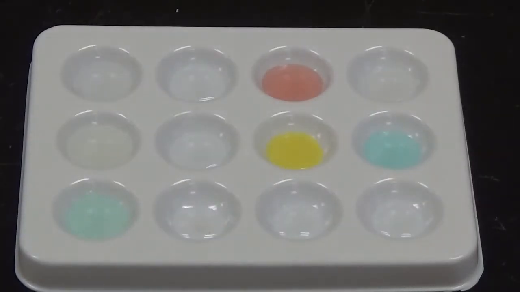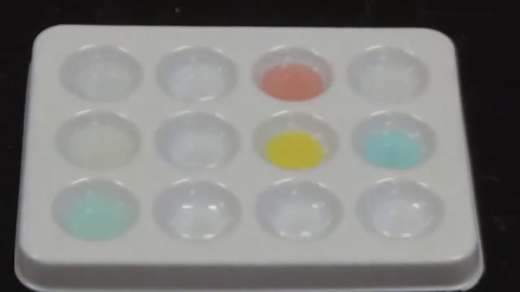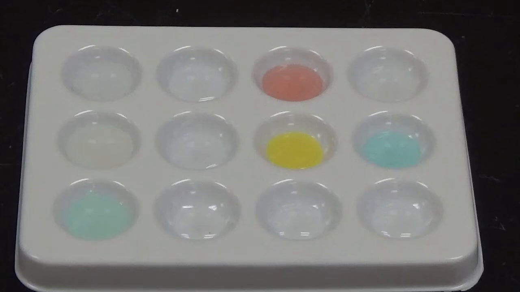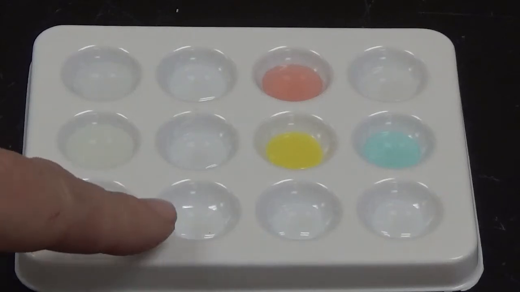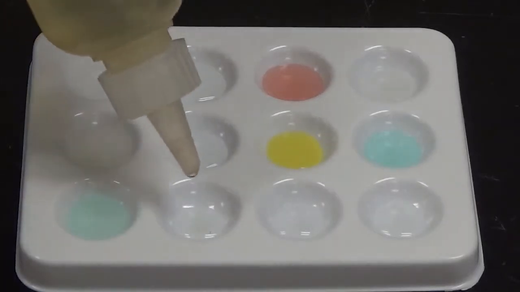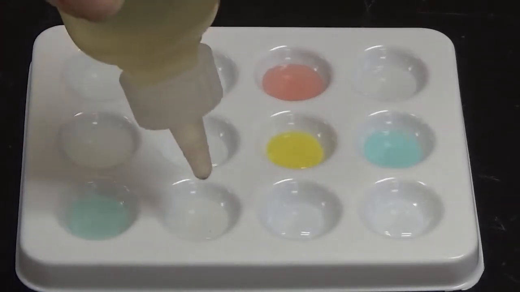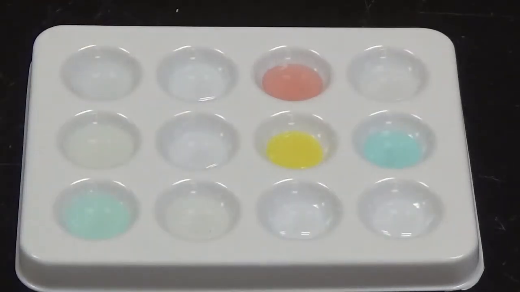Alright, so next up we're going to use potassium iodide. Potassium iodide has a very pale yellow color to it, but again it is still clear. So that means that we can see right through it, light passes all the way through. I'm going to add 4 drops to this well right here. And nothing happened there, so no chemical reaction.